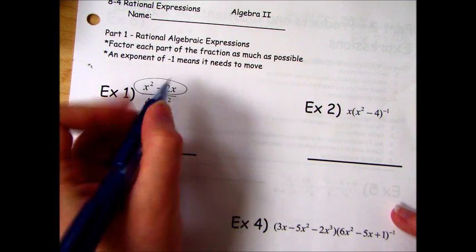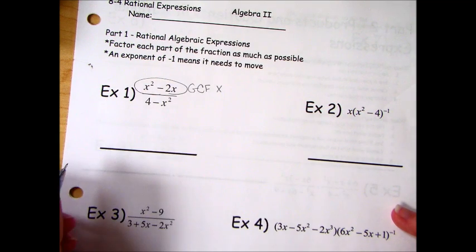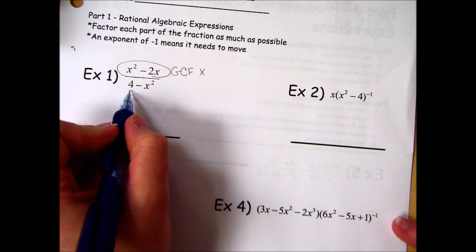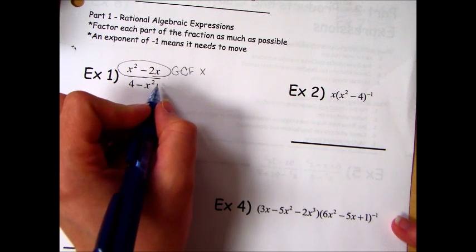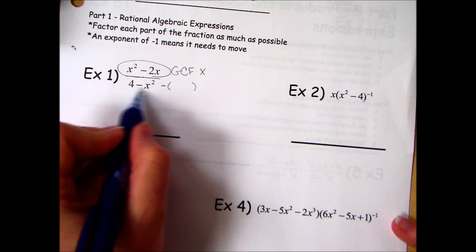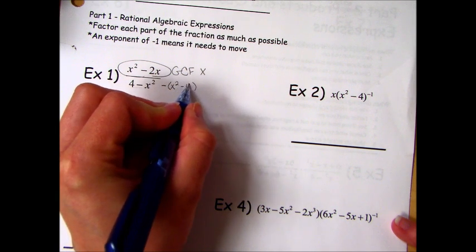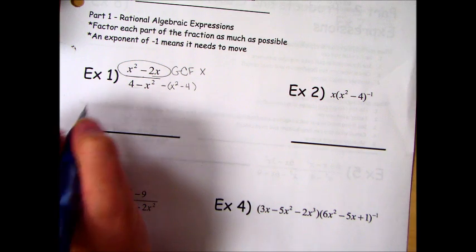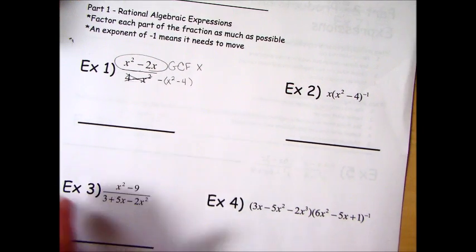When I look at the top here, I see a GCF, and the GCF is x. And in the bottom, I can see that this is written backwards. When something is written backwards, we actually need to take out a negative sign and change the subtraction around. So it's going to change to a positive x squared and a minus 4. This is going to happen very often in the notes today because it happens a lot in the homework, so I changed some of the notes.